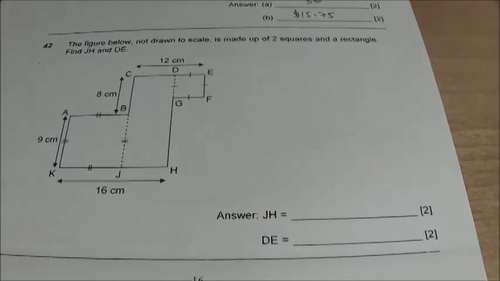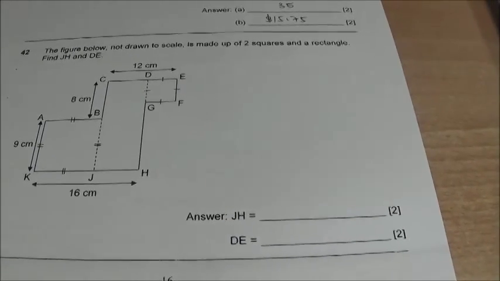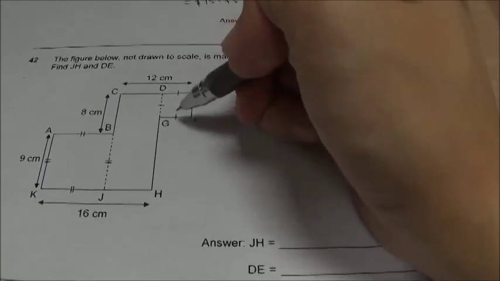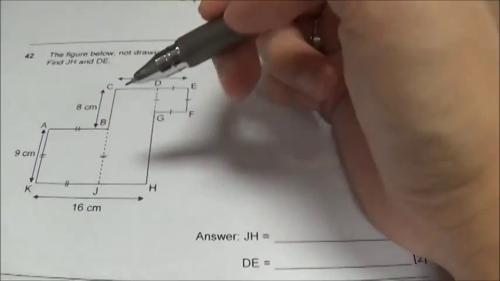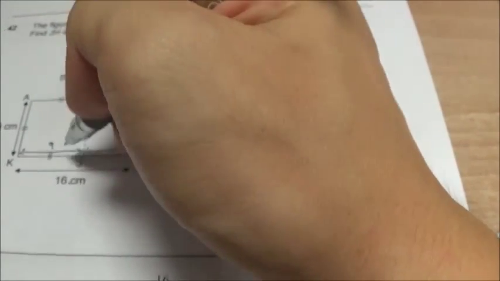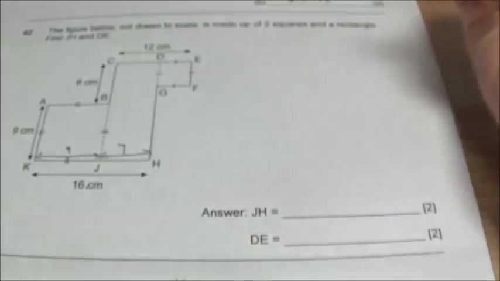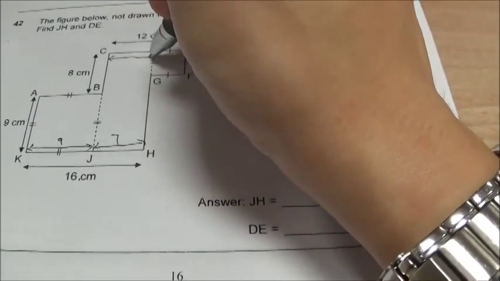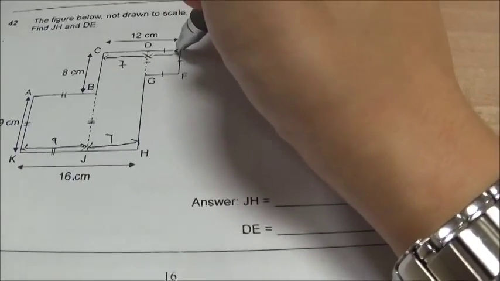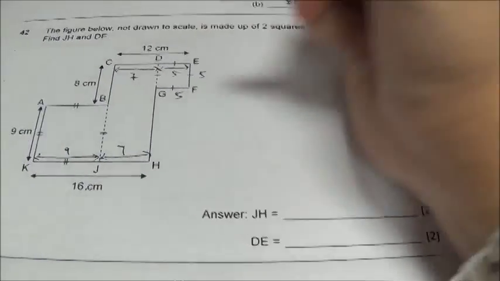Okay, question 42. The figure below, not drawn to scale, is made out of 2 squares and a rectangle. Remember, 2 squares meaning that all the sides are equal. So if this is 9, here must be 9 too. And we know that this is 16. So this is 9, here must be 7. Here must also be 7. Whole thing here is 12. So here must be 5. Here must be 5. Here must be 5.